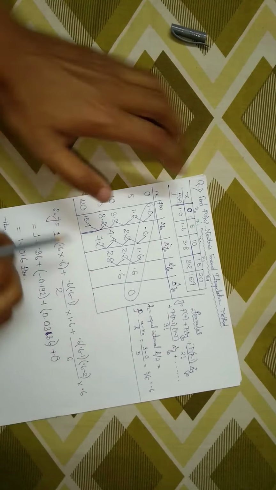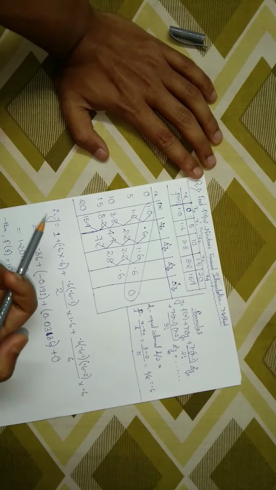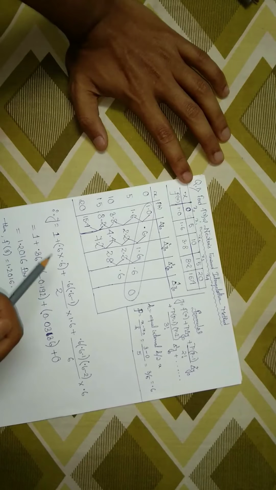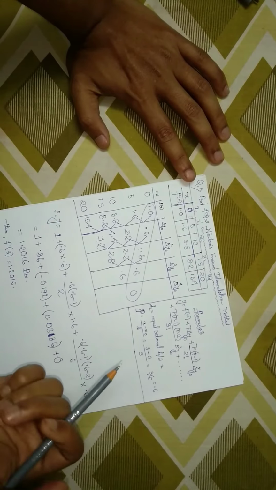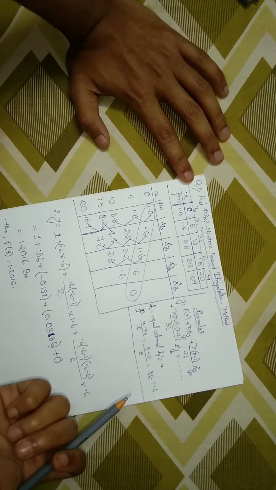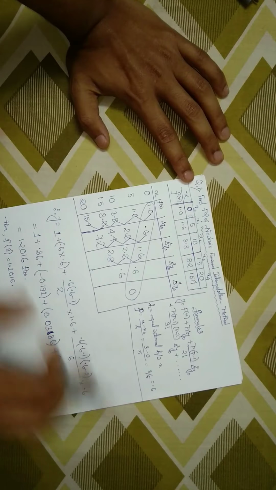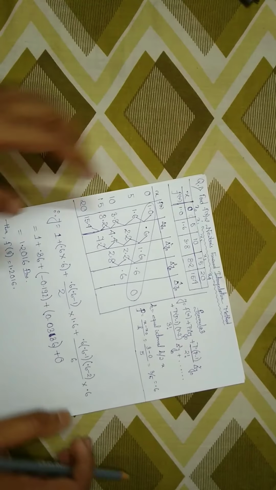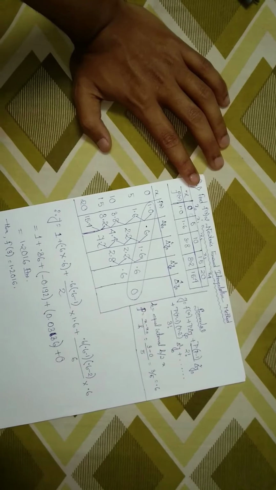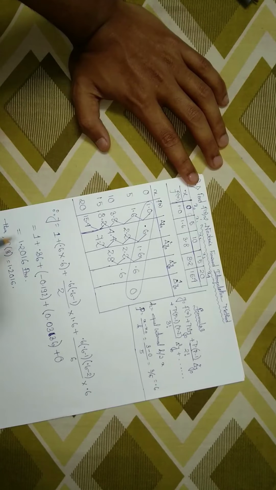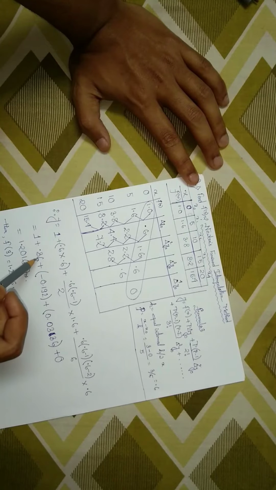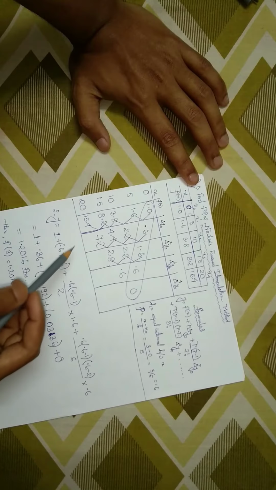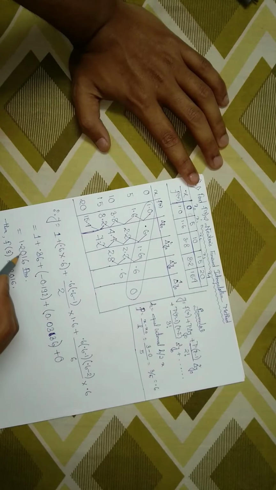After calculating all those values, you can calculate that in your calculator also, no problem, if the examination allows you to do so, otherwise we have to calculate it on pen and paper. So we get 1 plus 3.06, and the value of f of 3 is 1.2016.